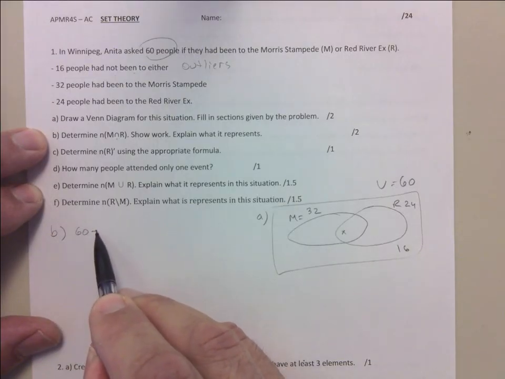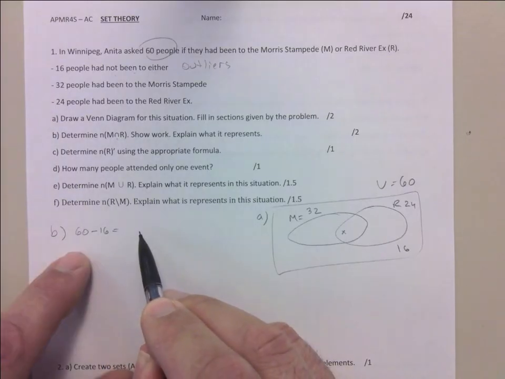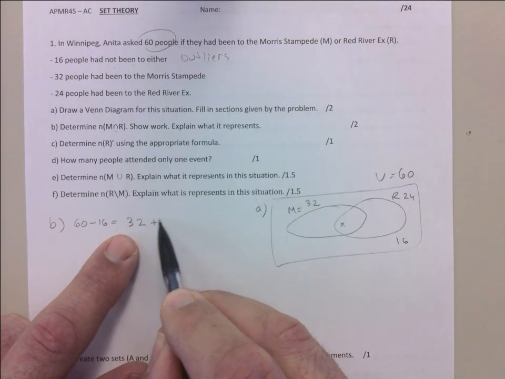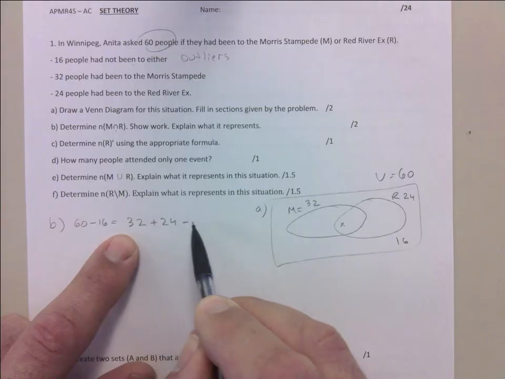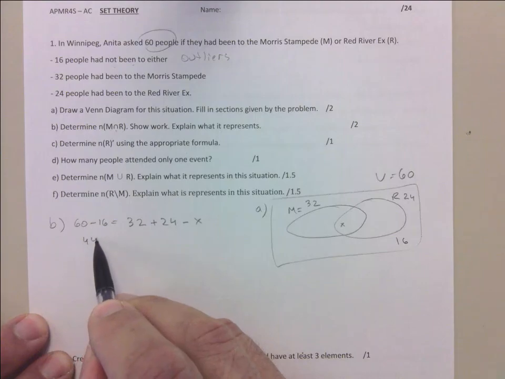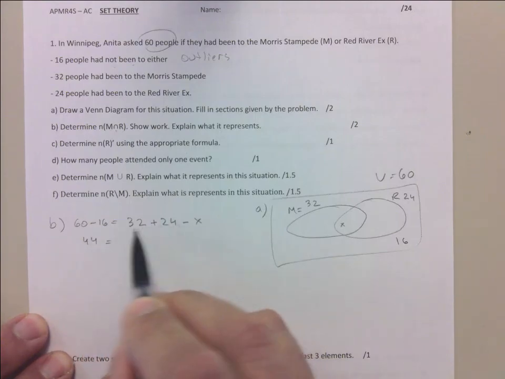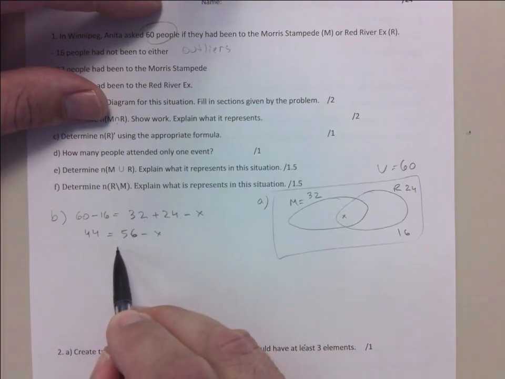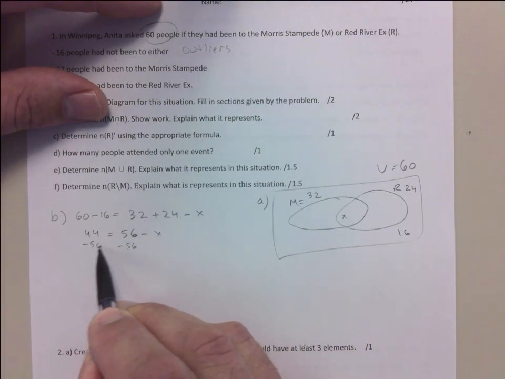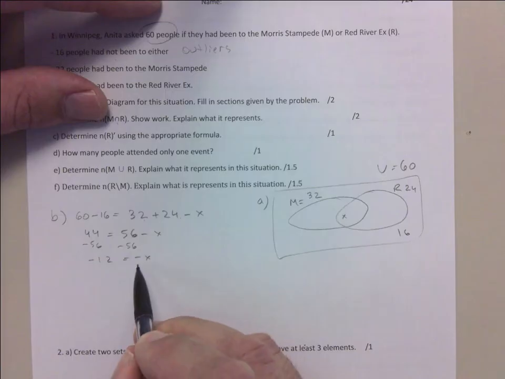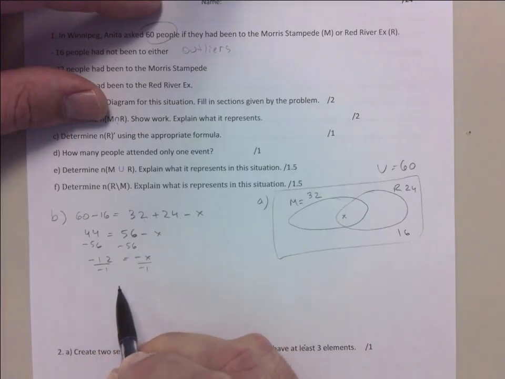So you go 60 minus 16. You take the universal minus the outliers, and then you add up set M, set R, and subtract the intersection. So this is 44, and this is 56 minus X. When you subtract 56 from both sides, you end up with negative 12, and that's equal to negative X. Then you just divide both sides by negative 1.